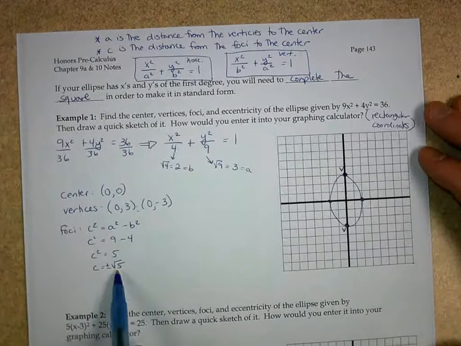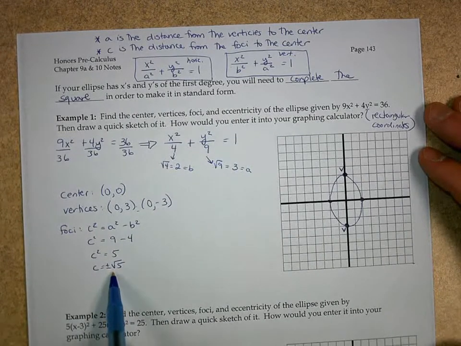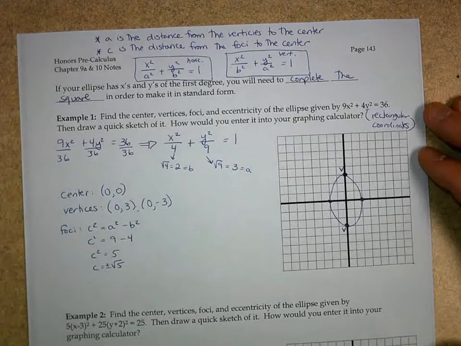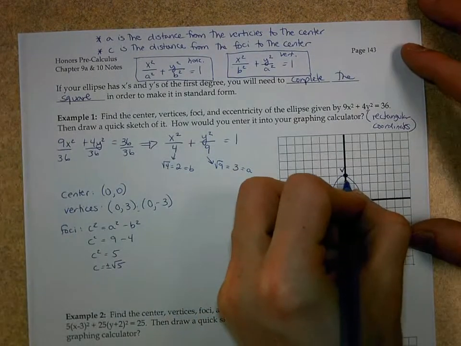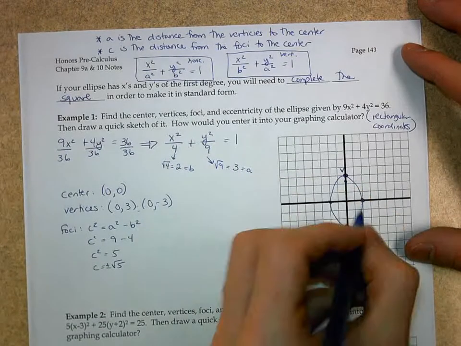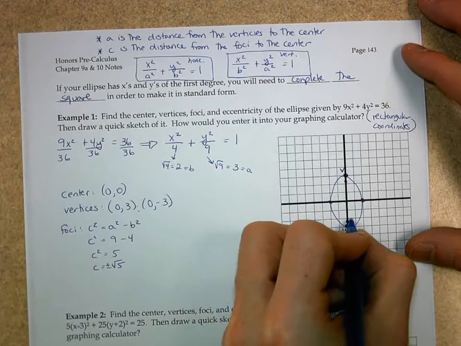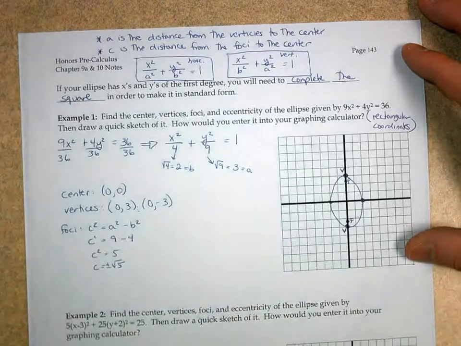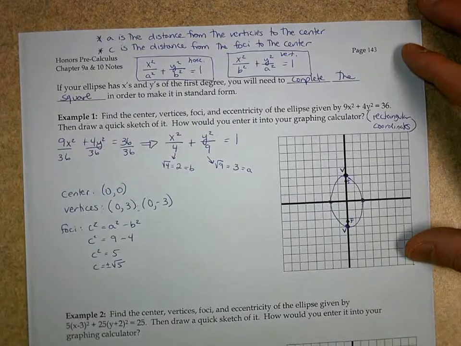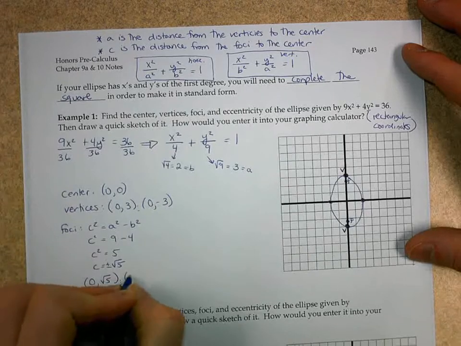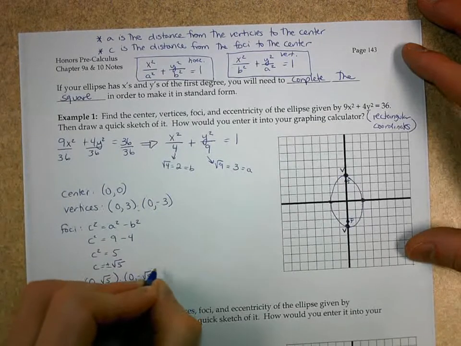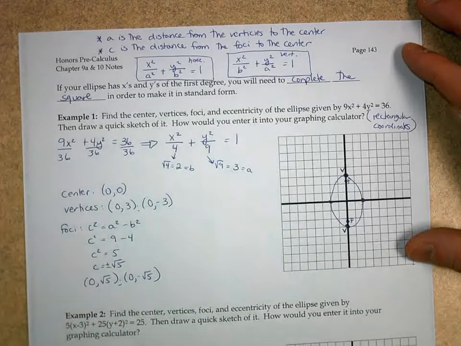What that tells me is one focus is square root of 5 units up and one is square root of 5 units down. So square root of 5 is a little more than 2. So my foci are going to be somewhere right there and then somewhere right down there, a little more than 2 units each way. So those ordered pairs are 0, square root of 5 and 0, negative square root of 5.